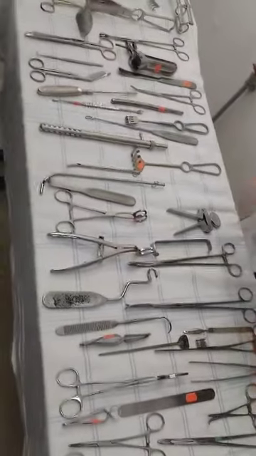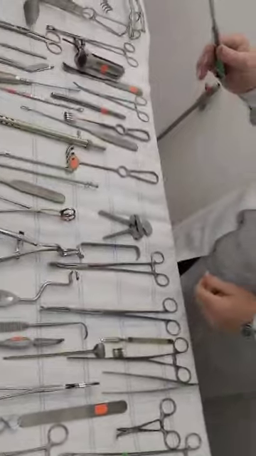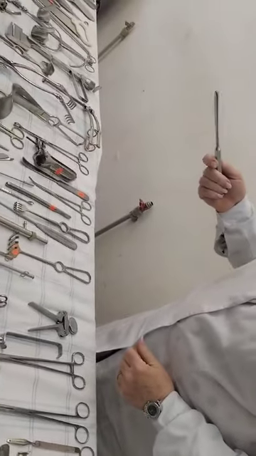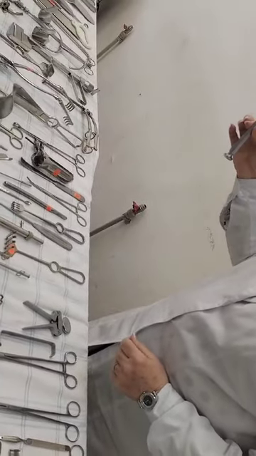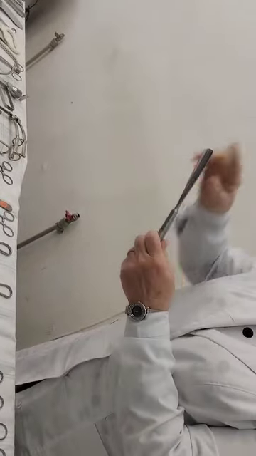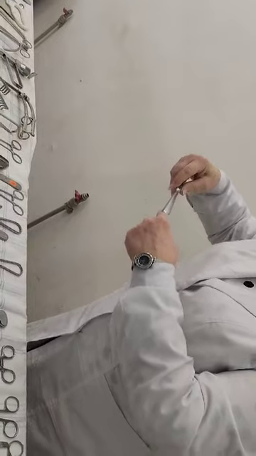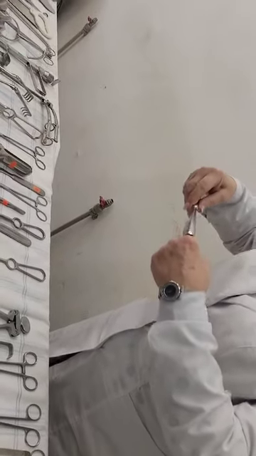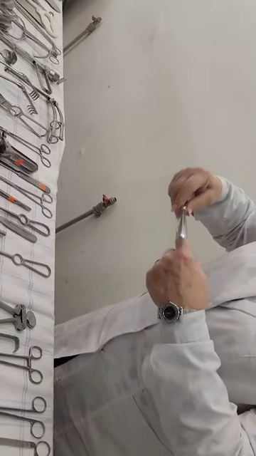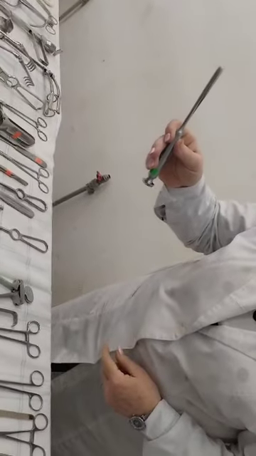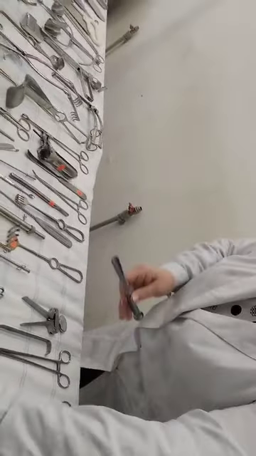The next, these two: retractor and raspator. Raspator, this cubed raspator is used to clear periosteum from the bones. Raspator cubed and raspator on this.